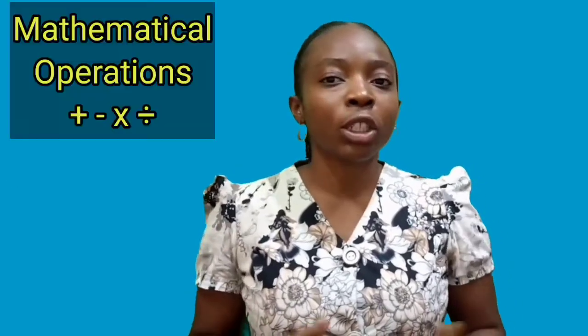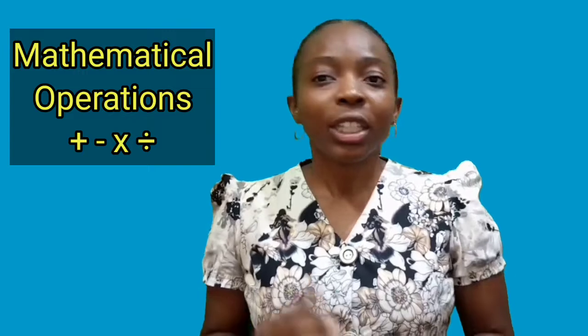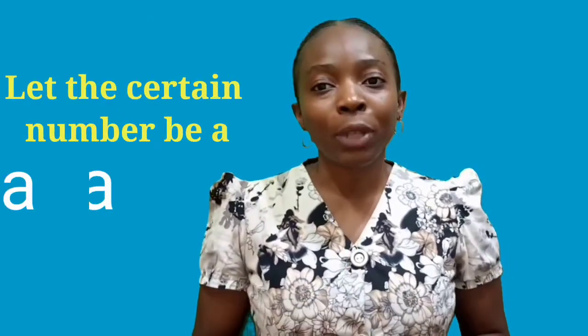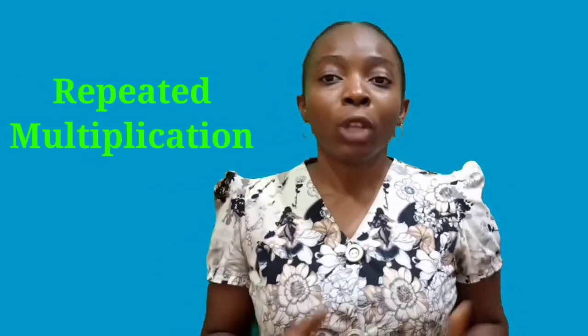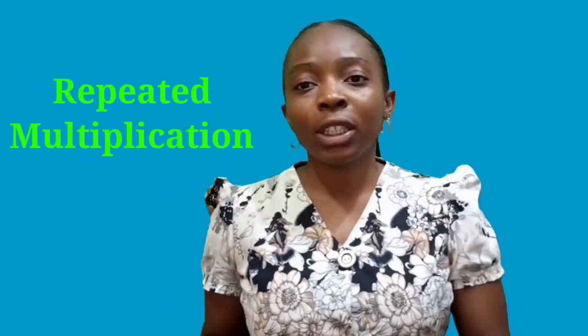Just like the four mathematical operations we have, indices is a type of mathematical operation that tells us what to do with a number. So, what does it tell us to do with a number? It tells us the number of times a certain number is to be multiplied by itself repeatedly. So we can also say indices is a way of repeating multiplication, or repeated multiplication.